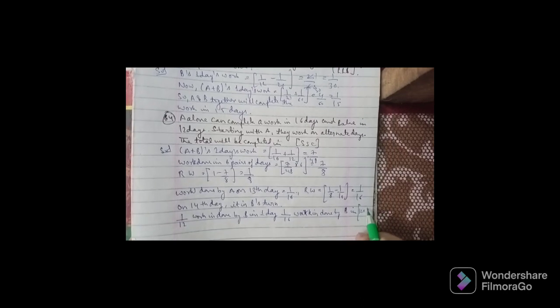So 1 by 12th work is done by B in 1 day, and 1 by 16th work is done by B in 3/4 day.